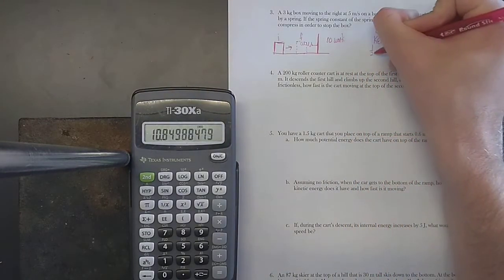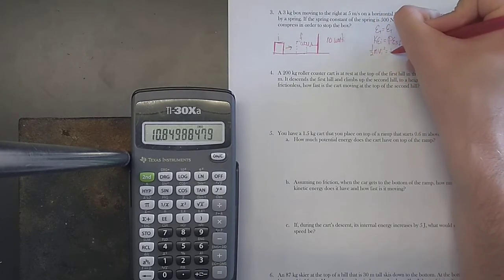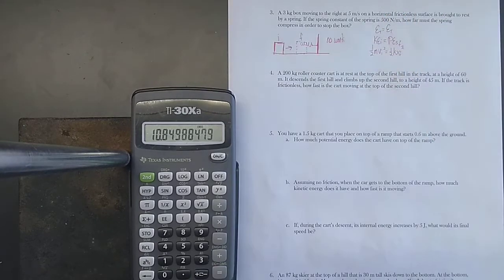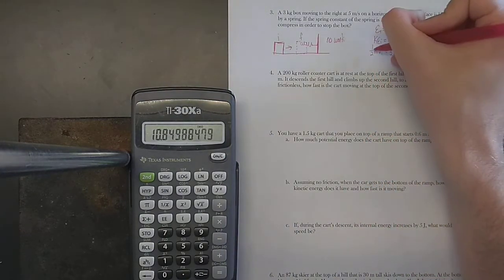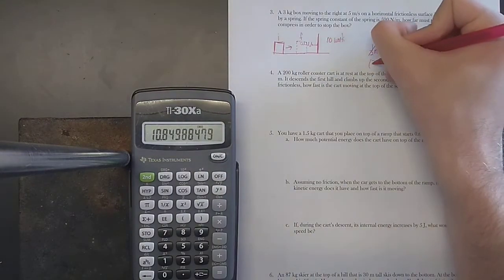Kinetic energy is 1/2 mv squared. Elastic potential energy is 1/2 kx squared. I'm just putting initial and final to note what's changing. You'll notice I have a 1/2 in both terms of the equation. That means I can divide out the 1/2, cancel those out, and I can plug in.